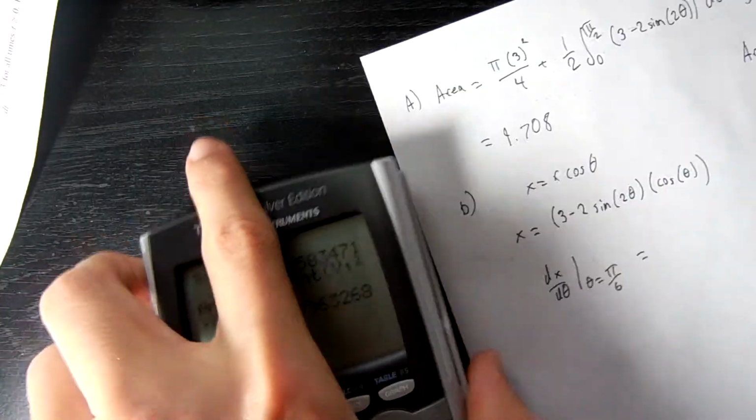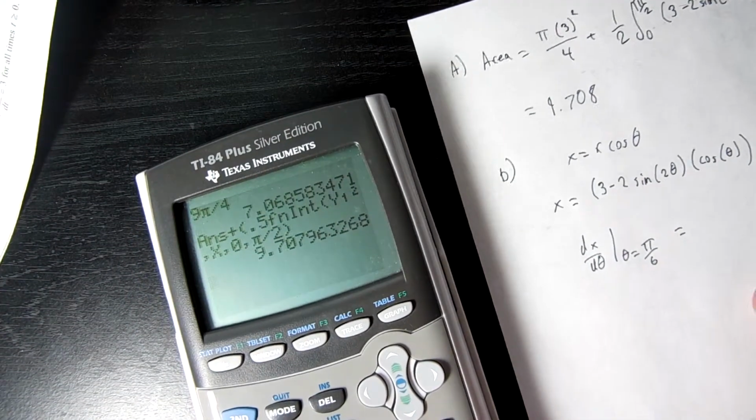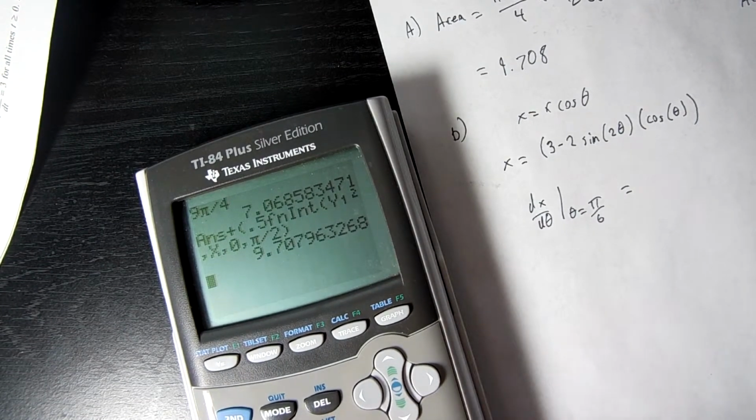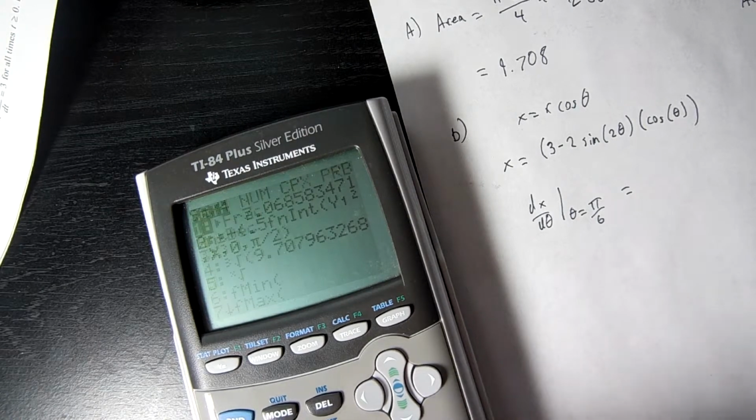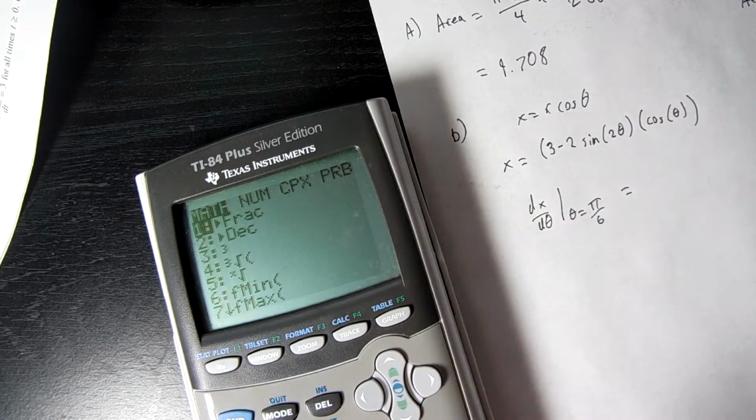And now let's pull out that handy dandy calculator again and plug in the numbers. So you know that you can use your r again, your stored r.